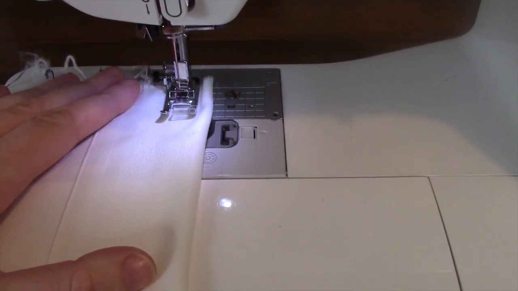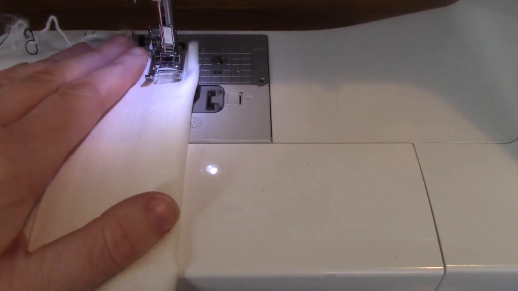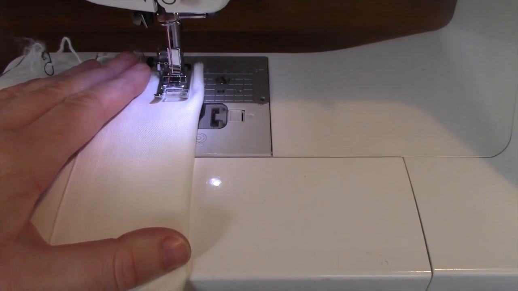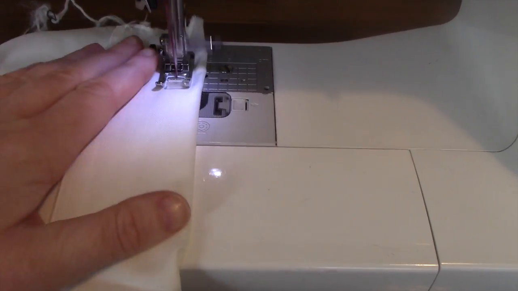The harder you press your foot on the pedal, the faster your machine is going to go. So if you're a beginner, I would start quite slowly and just press your foot on the machine and away you go.